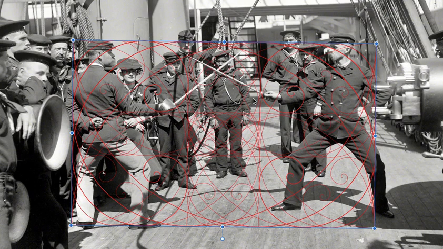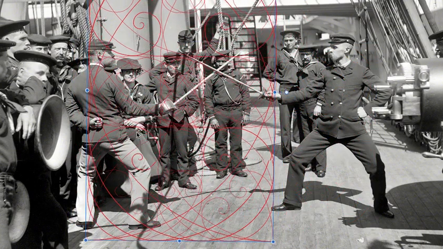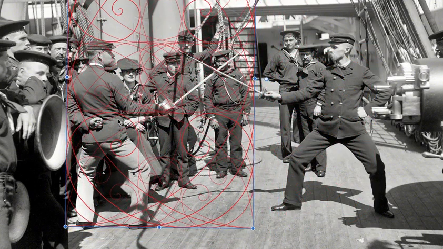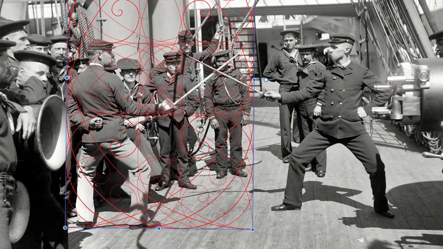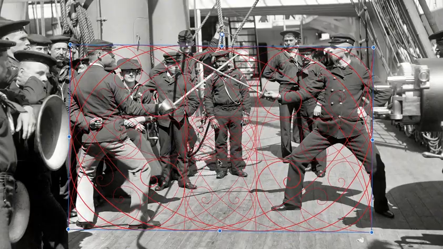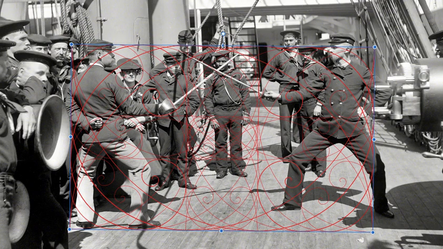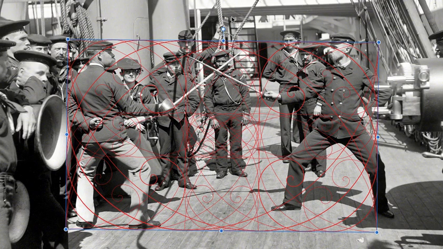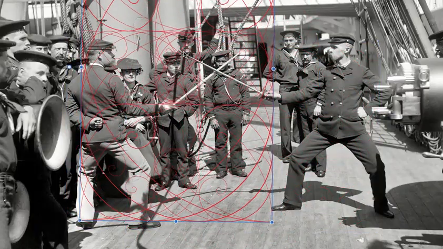Yeah, mostly just that. This guy's just on his back foot. I like how his sword's right at the phi line, and also that he is just slightly taller, but that won't change really anything.